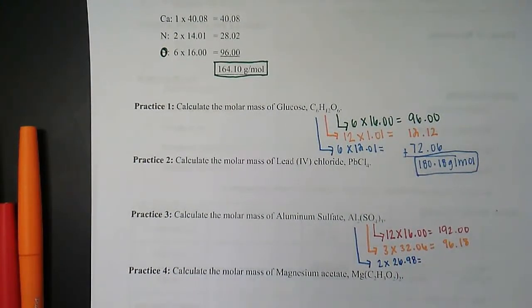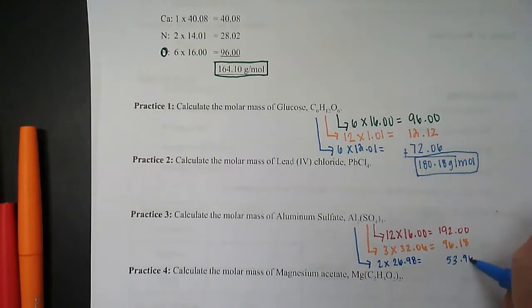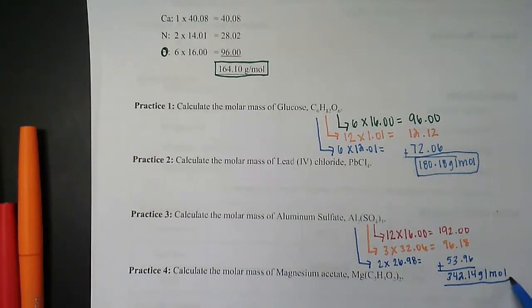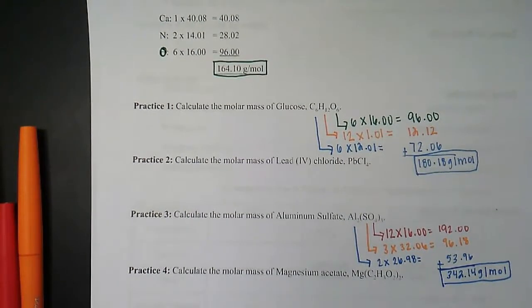Multiply that by 2, and I get 53.96. Okay, so now I'm going to add all 3 of these together, and I get 342.14 grams per mole. Okay, I would box that in, and that is my answer.